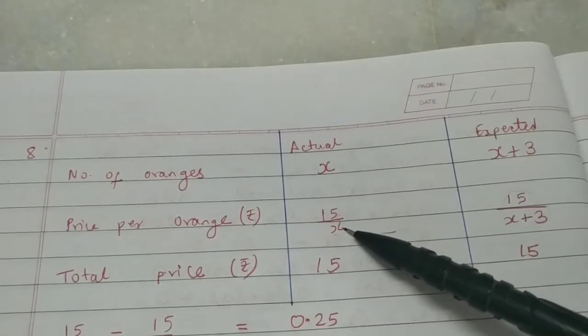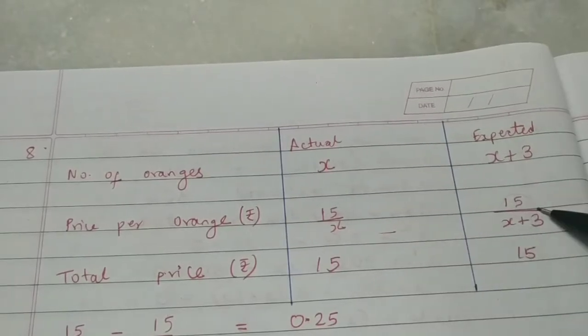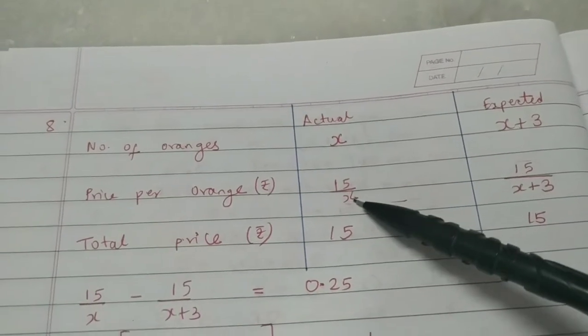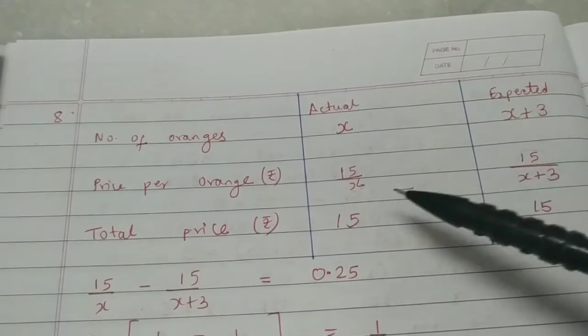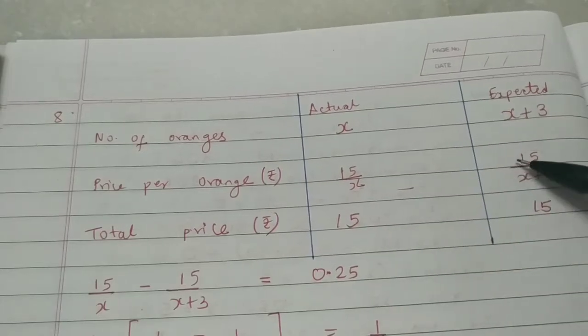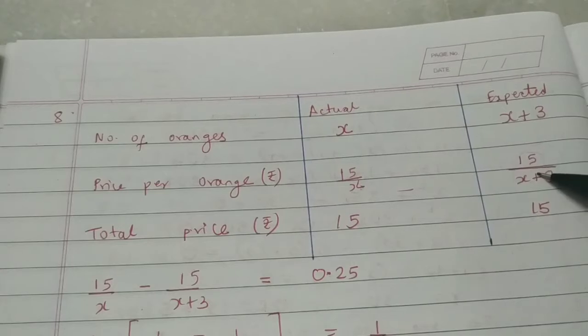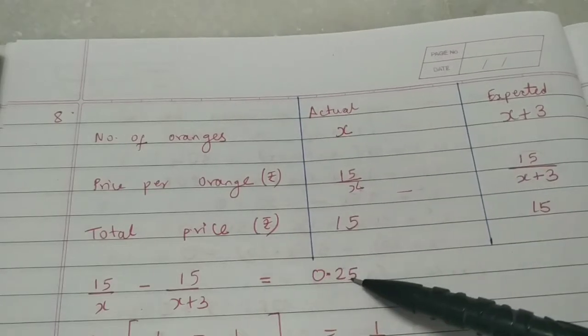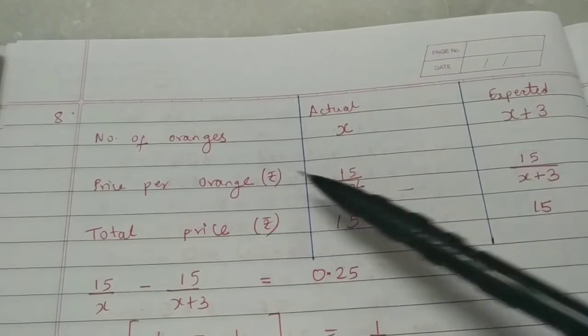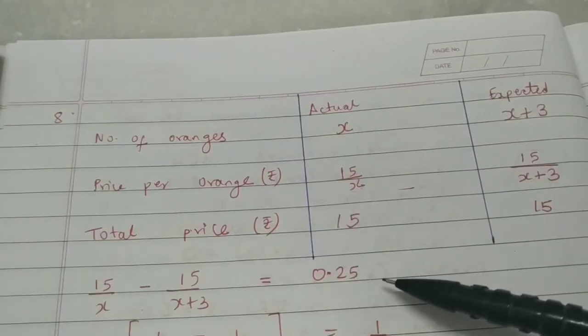So clearly this is greater than this. Also we can see the denominator is smaller, so the fraction is greater. And what's the difference between the fake price and the actual but expected price? The difference is 25 paise. But we have to write it in terms of rupees because these values are in rupees. So that's how you get the quadratic equation.